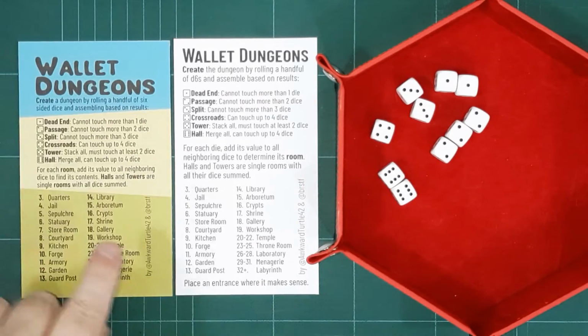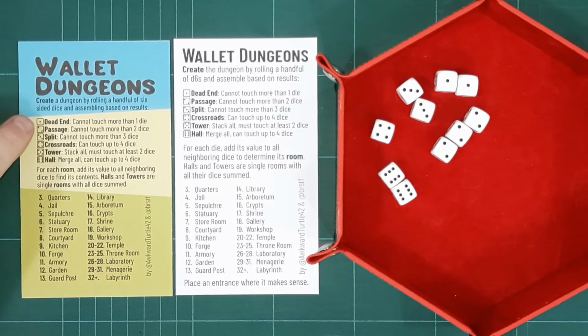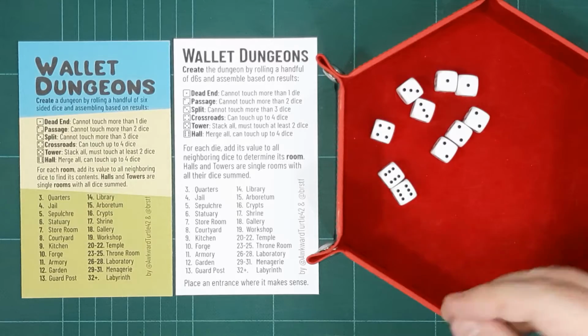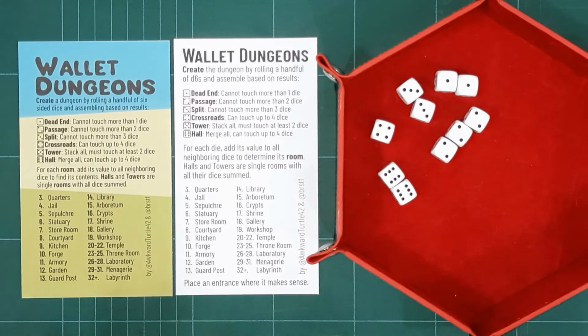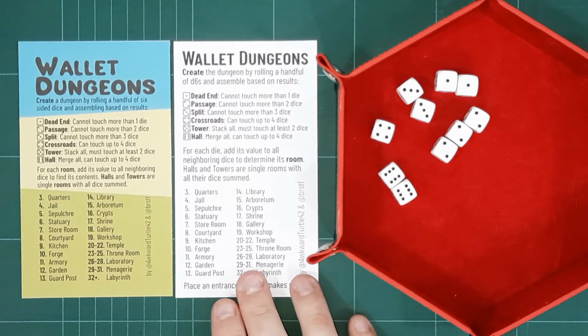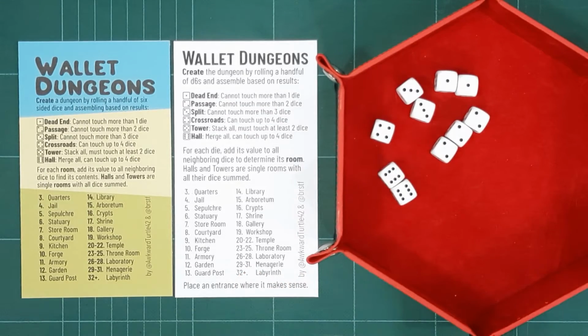And it talks about a 1 is a dead end, a 2 is a passage, a 3 is a split, a 4 is a crossroads, a 5 is a tower, and a 6 is a hall. And it doesn't necessarily mean that dice is a passage, a crossroads, or whatever. What it's telling you is what that area is kind of representing, and it's more in terms of assembling.